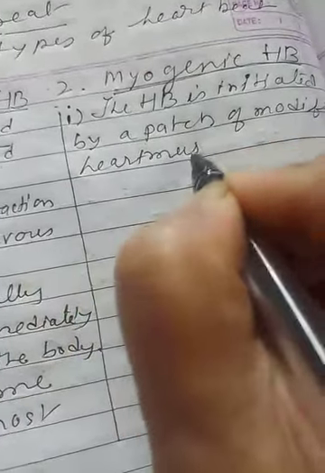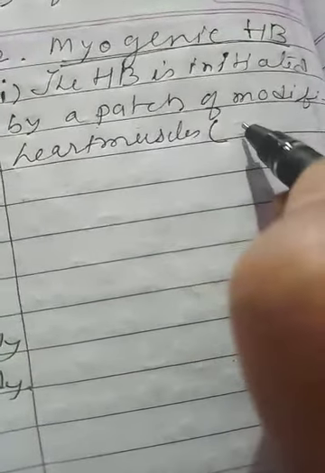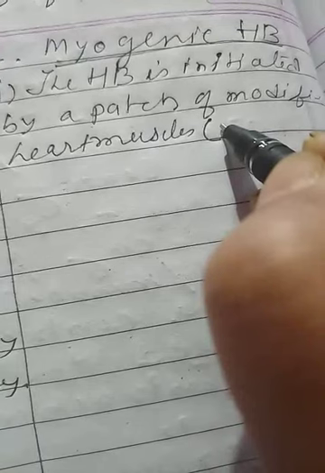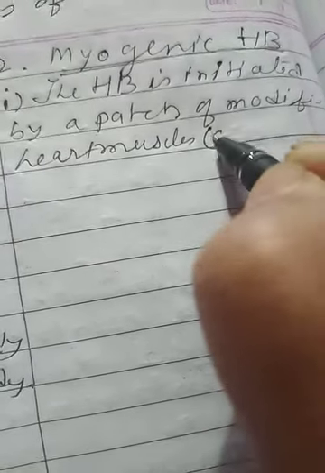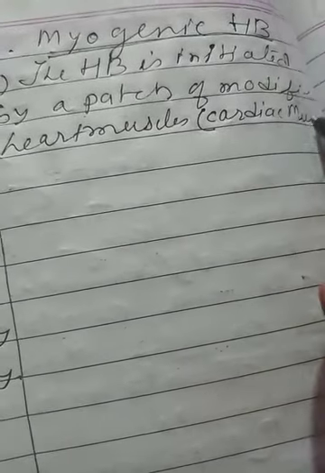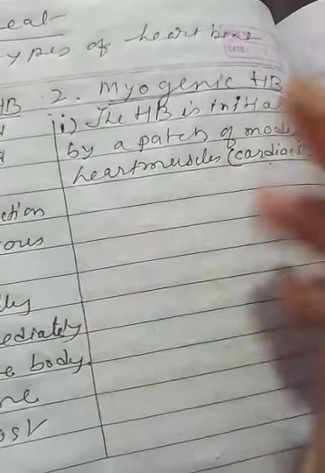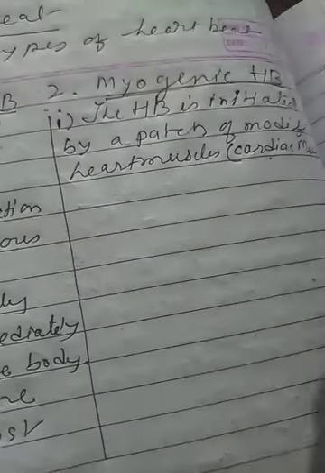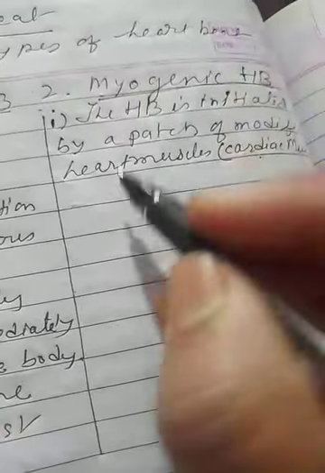What is the name of the heart muscles? Cardiac. Yes, very good. Cardiac muscles. Clear? The heartbeat is initiated by a patch of modified heart muscles. Clear?